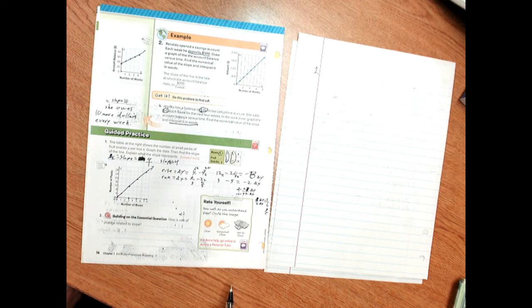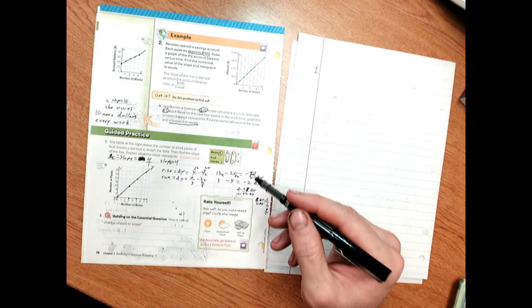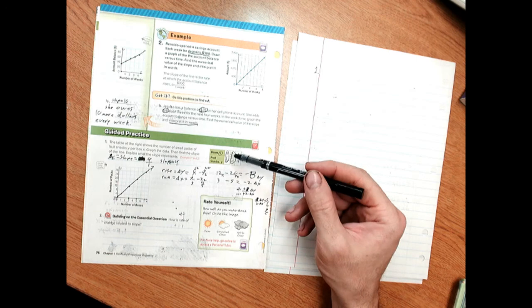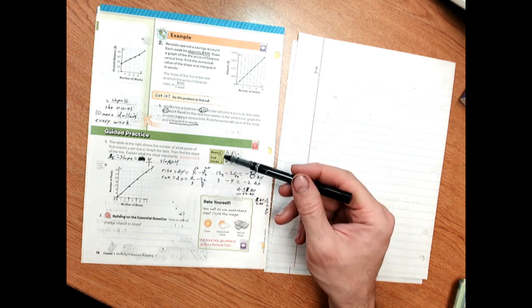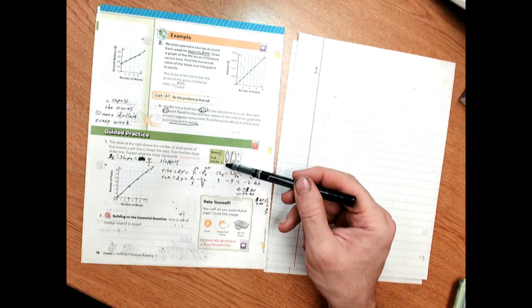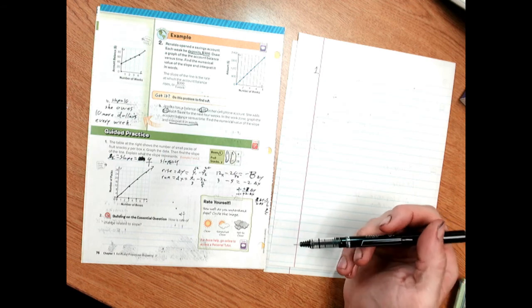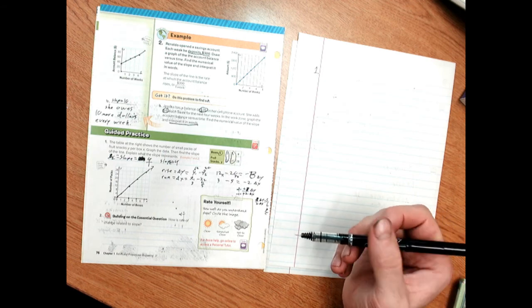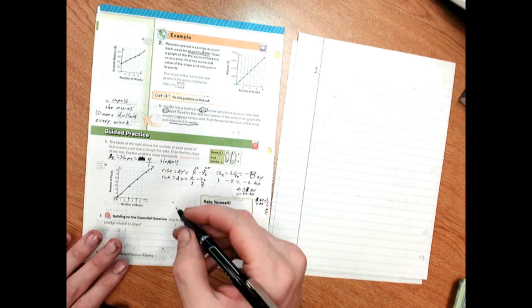So, if the slope equals 4, what does that slope mean? Well, every time we add a box, we get 4 more fruit snacks. So I think this means that there are 4 fruit snacks per box.